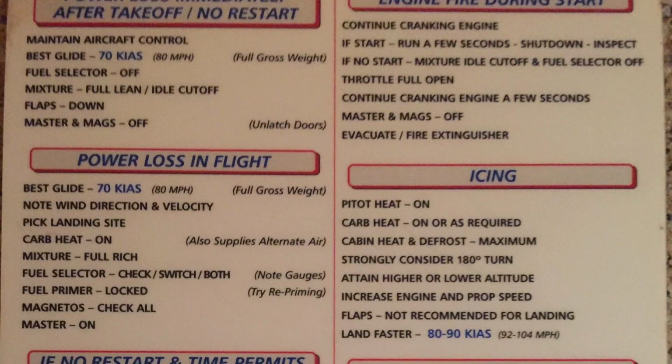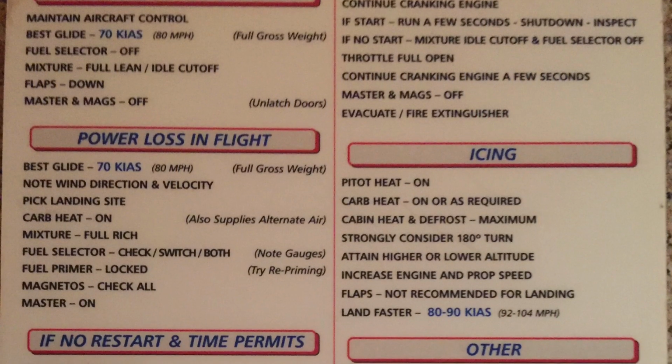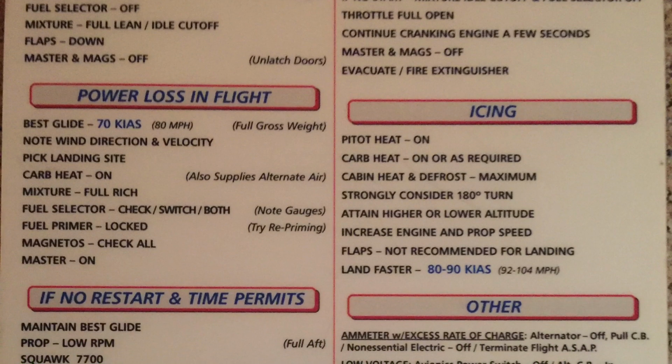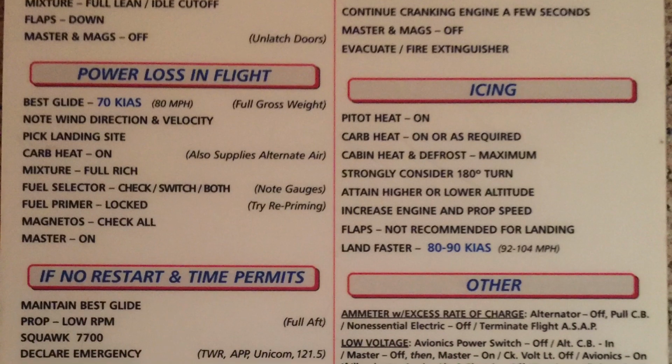Here's the same checklist, just flipped over, with emergency procedures and some other things that I think are worth taking a few minutes to glance over.